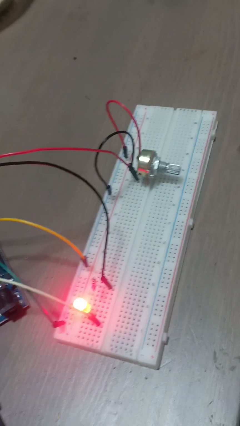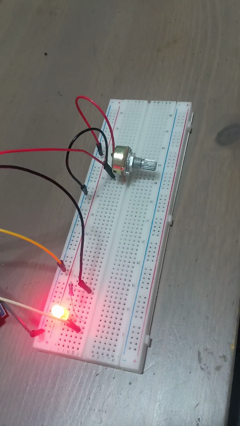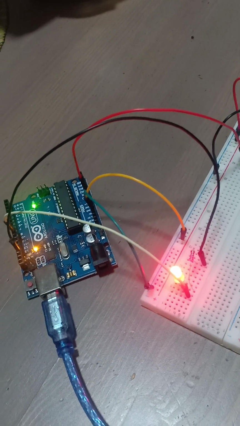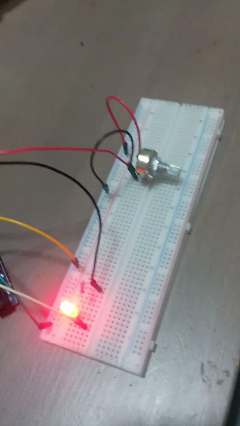We have come up with Arduino coding along with the interfacing. So we'll learn how to interface a potentiometer to control the brightness of an LED with Arduino Uno board. So first of all, let's start with the connections.